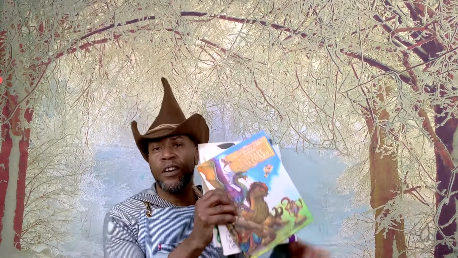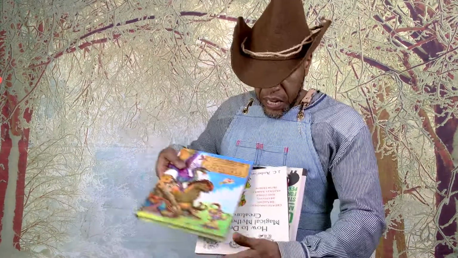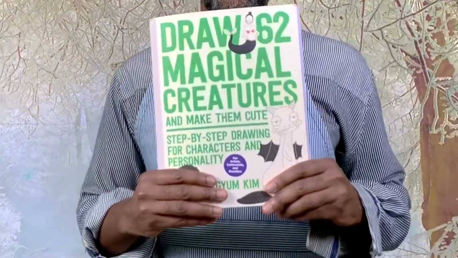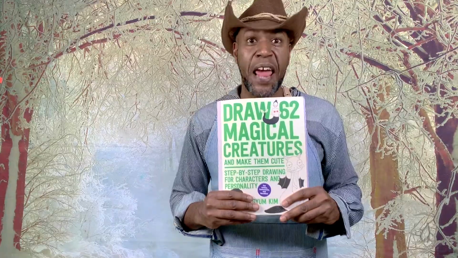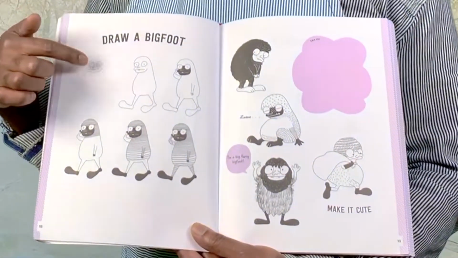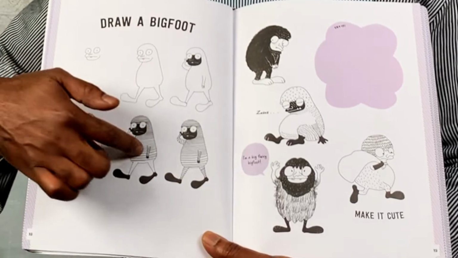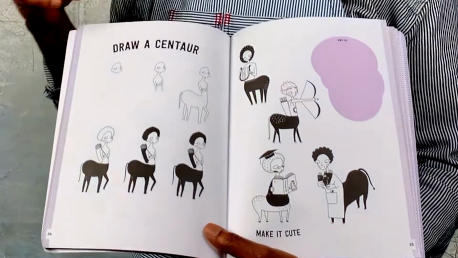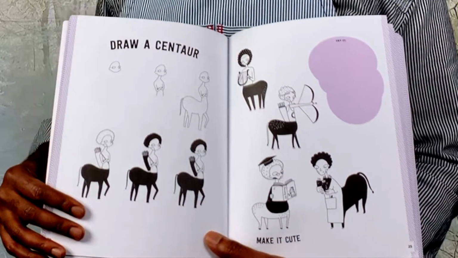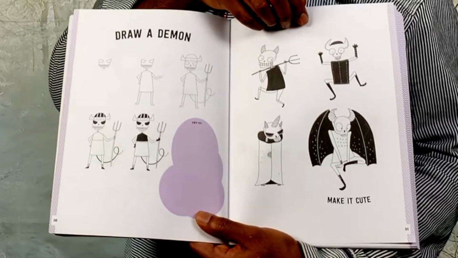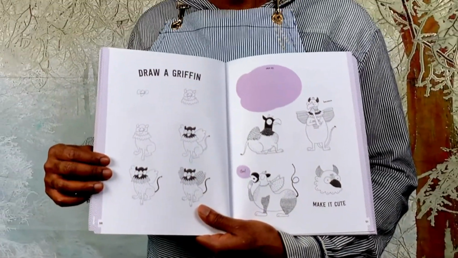That's why my mummy brought me some great books to get some inspiration. Let's take a look at this book. It's called Drawing Magical Creatures and Making Them Cute. This book gives you a step-by-step guide to creating each of the different characters. It's very simple and it's very cute, and a lot of people love this style. Maybe this is your drawing style.